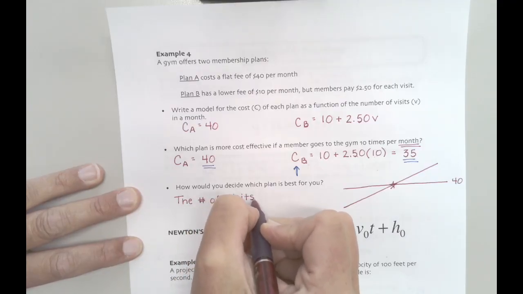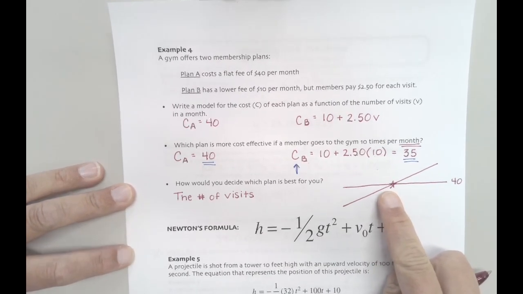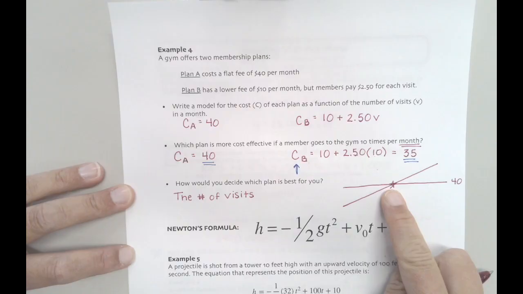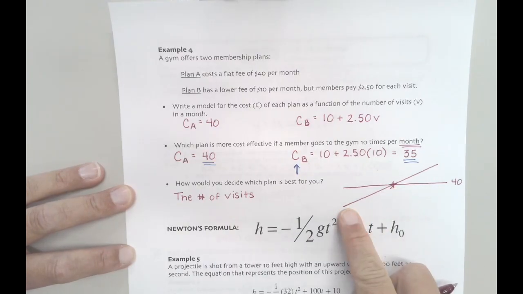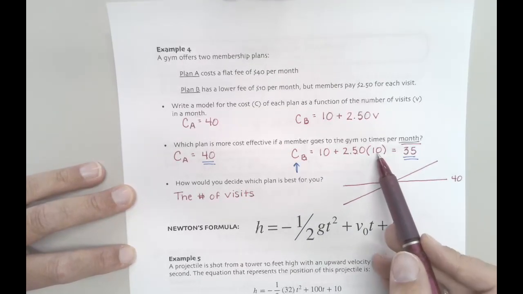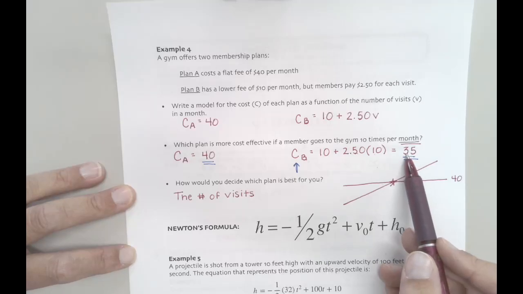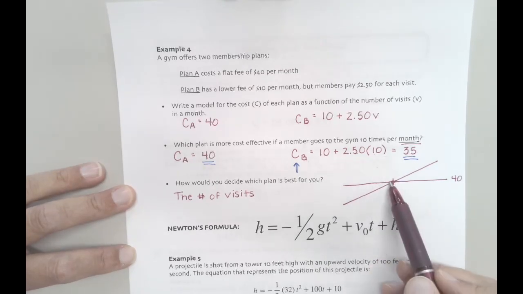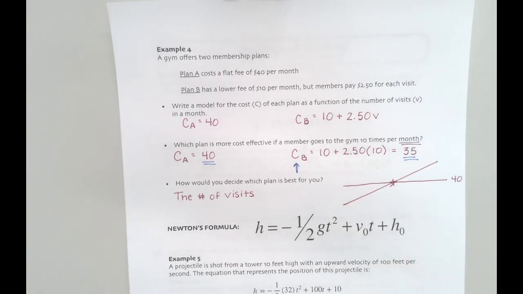and if I wanted to be more specific, I would find the value of this actual point right here and be able to say, hey, if I was going to go more than that many times, the $40 is great. If I was going to go less than that many times, this would be better. I want to say, just based on this, because if I added 2 more visits, that would add another $5, and that would make the break-even point. So 12 is this place where they're exactly the same. And so if you were going to go more than 12 times, I would stick with the $40.